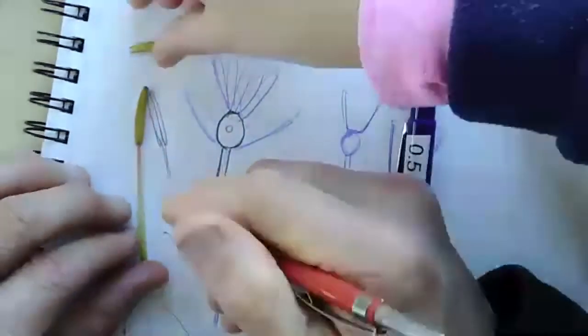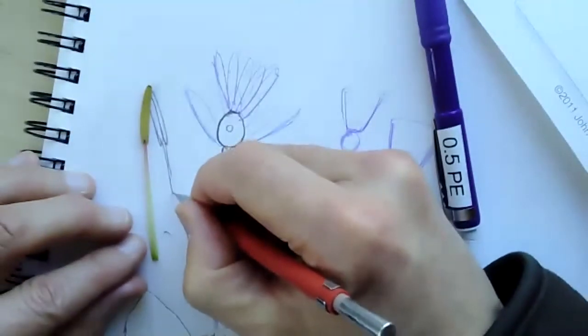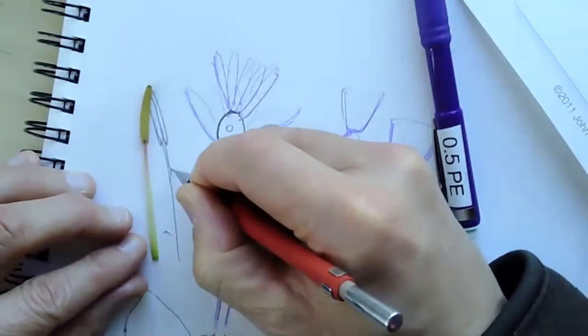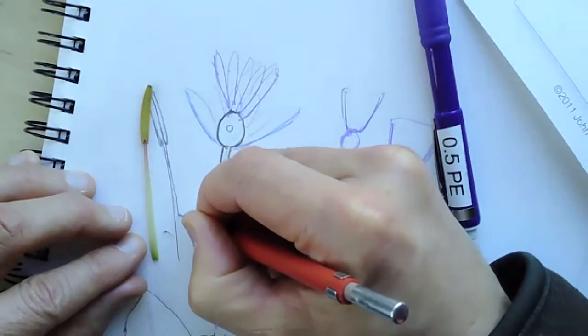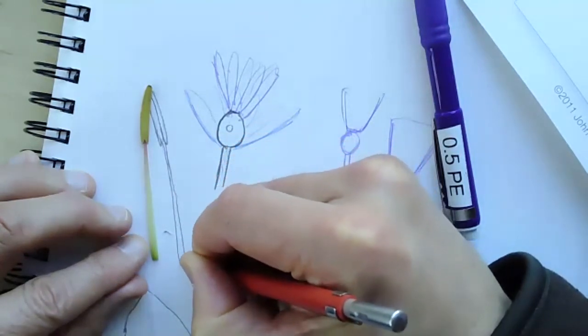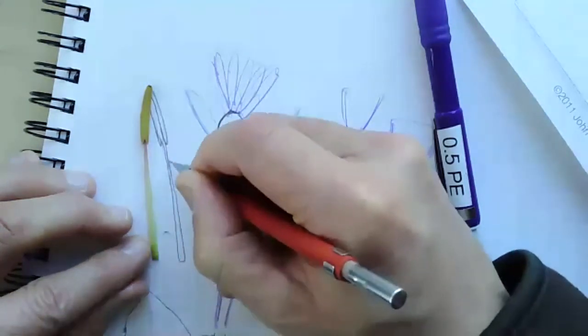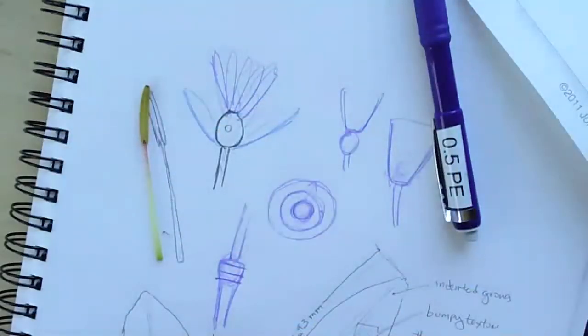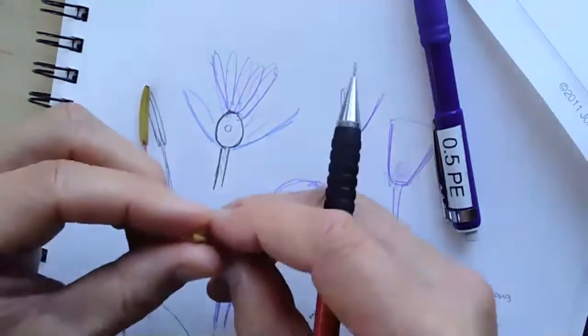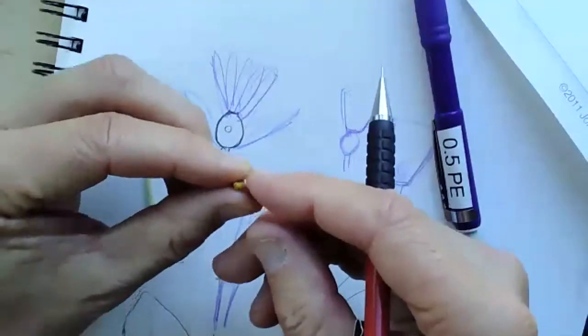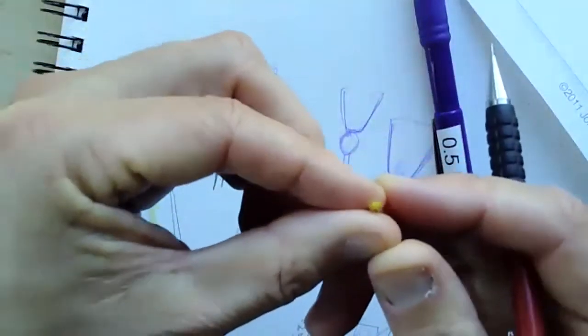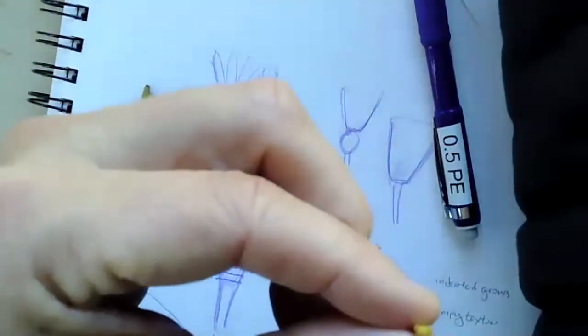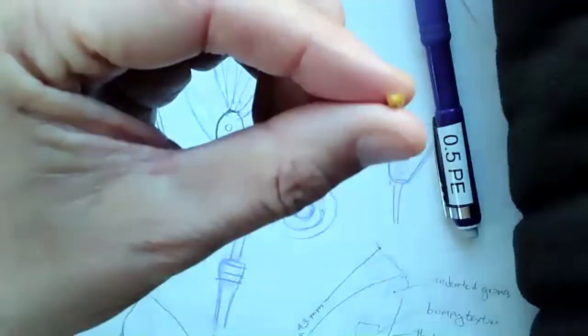So I want to get my drawing to reflect that. Oh, cool. Thank you. So Amelia has sliced this for me, and we'll see if our camera can focus on this.